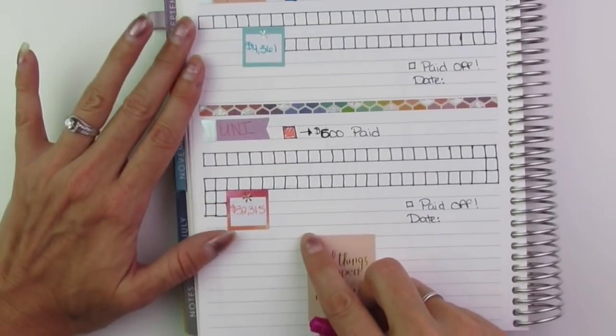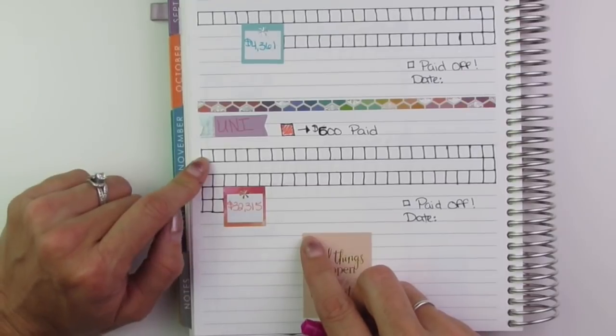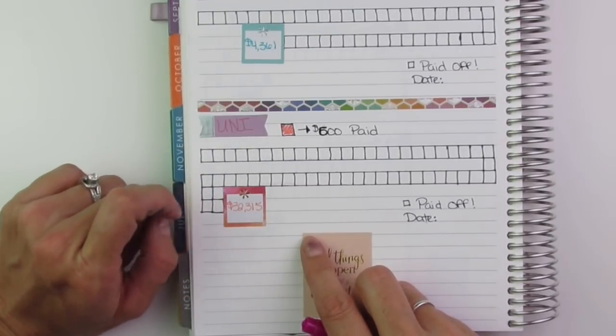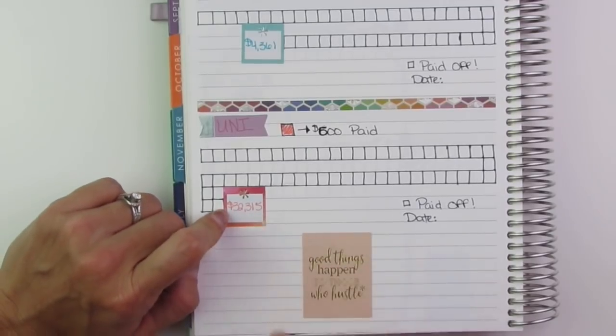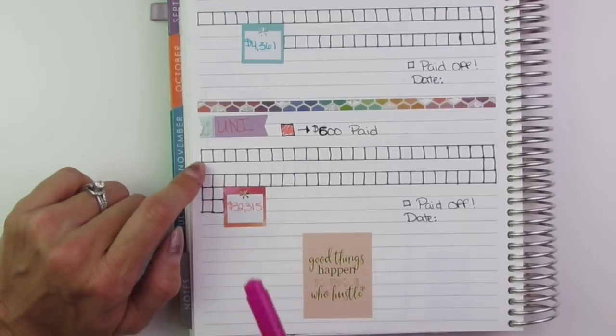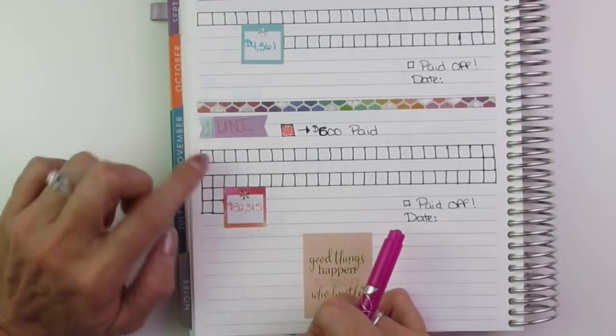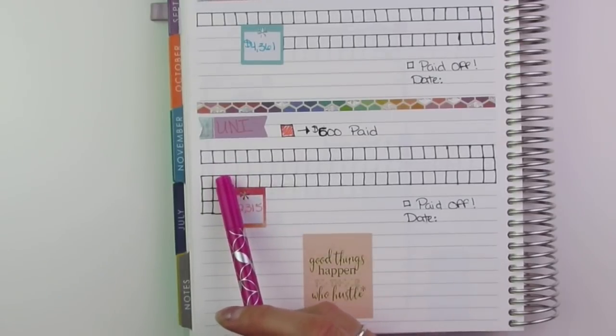And then the last one is my big one, which is UNI. I wish that each of these squares represented $100 because that would make getting here a lot faster. However, they're not. They are $600 squares. Every time I pay $600, I will color in one of these squares.